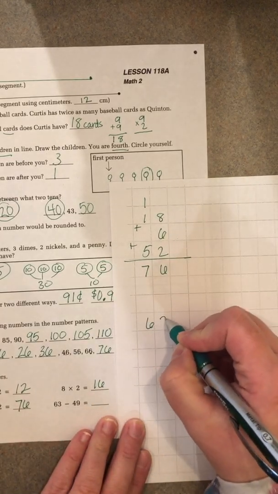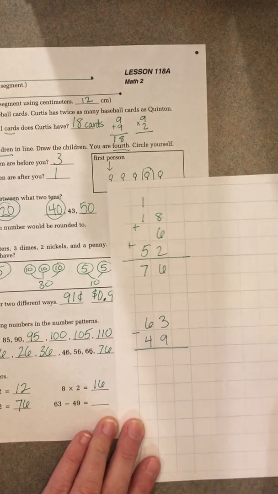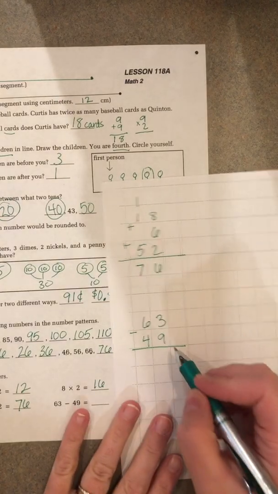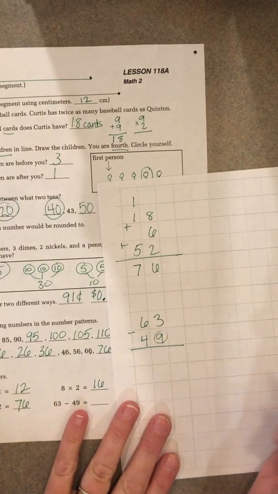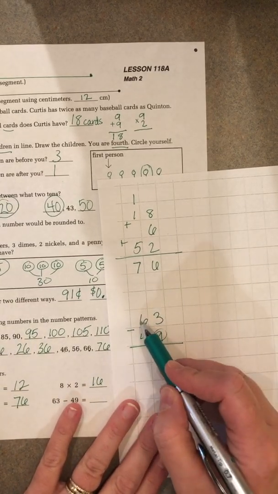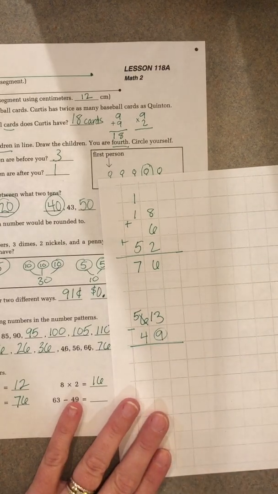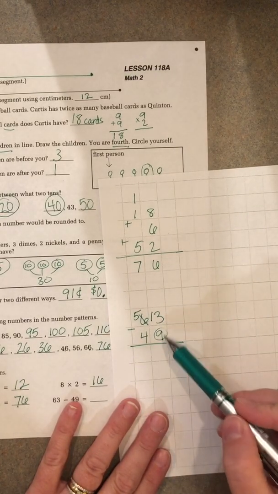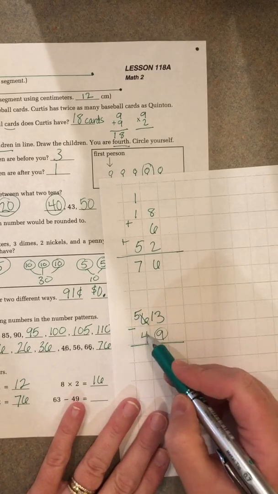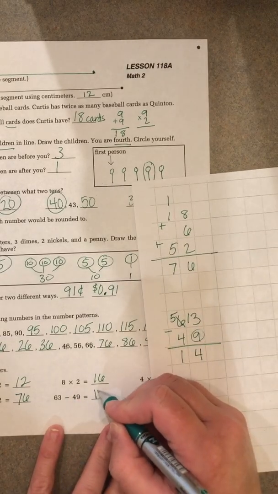Next one is 63, take away 49. What do you notice we have to do first? Take a look. Bigger bottom. 9's bigger. We have to borrow. We can't take 9 away from 3. So go to the neighbor, borrow 1, bring it back home. Now, 13 take away 9 is 4. 5 take away 4 is 1. 14.